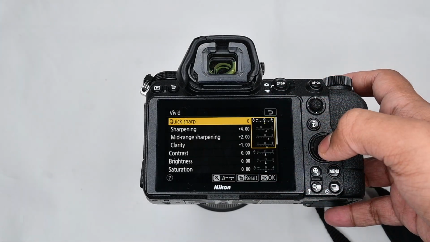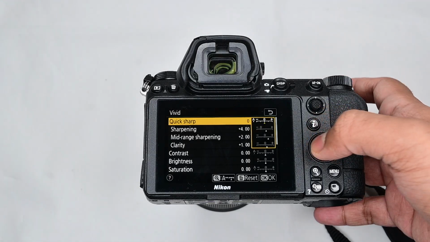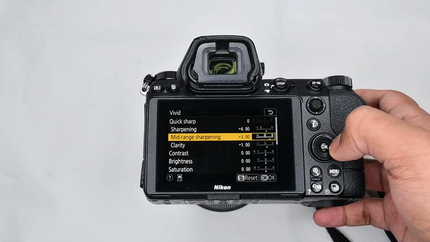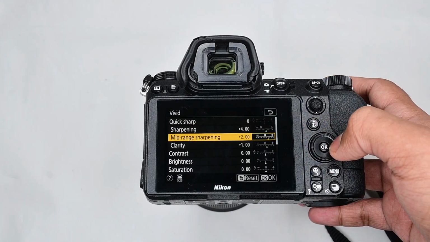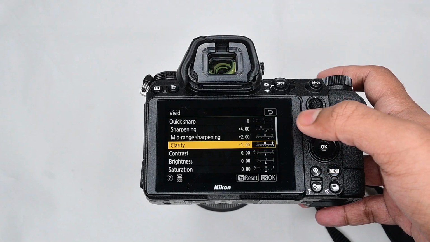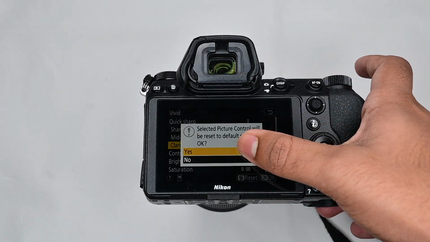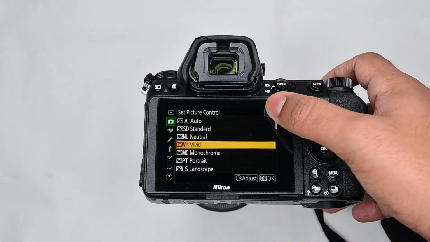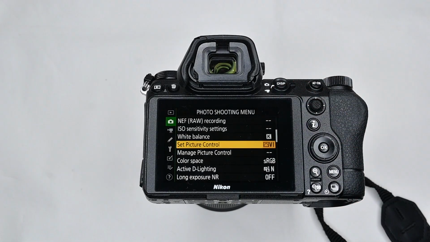Mid-range sharpening adjusts the sharpness of patterns and lines, not as fine as the details affected by sharpening, but finer than the lines affected by clarity. Choose higher values for sharper pictures and lower values for softer pictures.